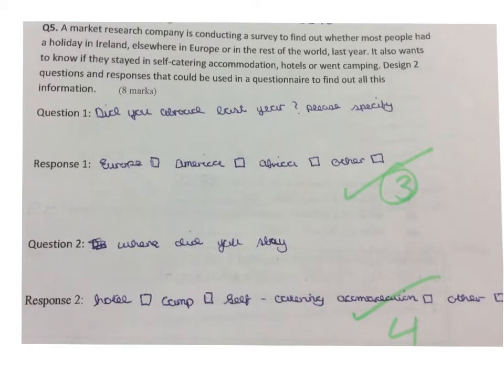So here I have a student who got 7 out of 8 in this question, so a very good mark. And their first question was, did you, now presumably this should be go abroad last year, please specify. And the response that you could have picked Europe, America, Africa, or other.